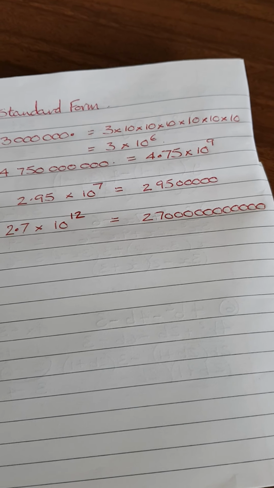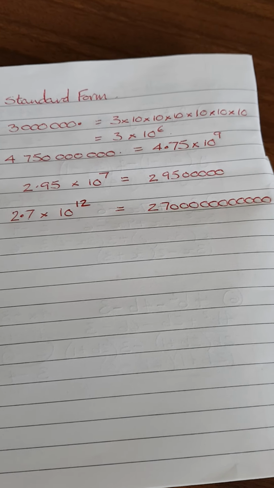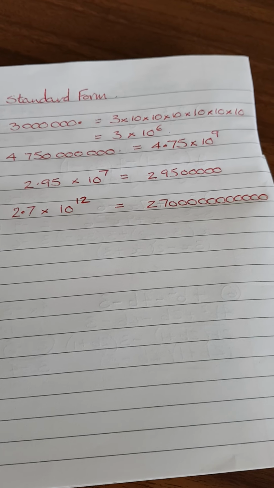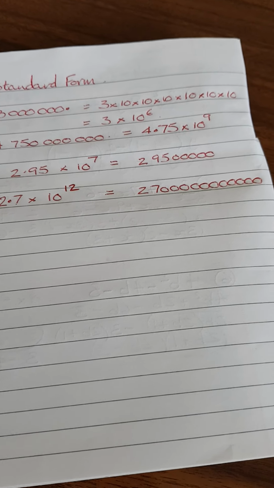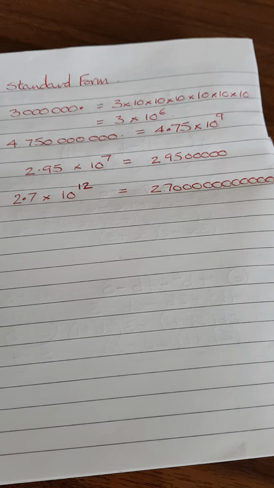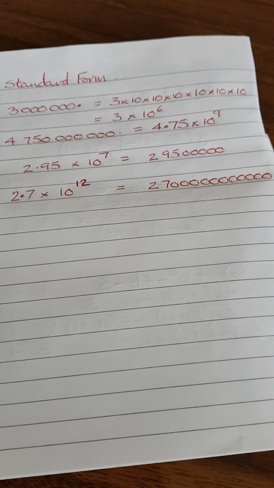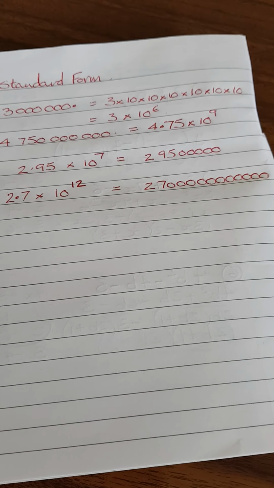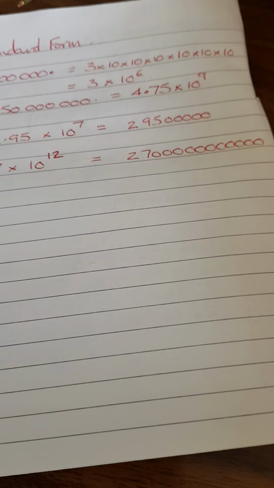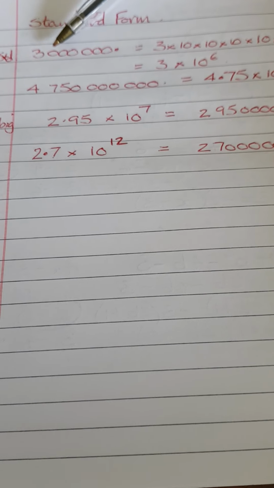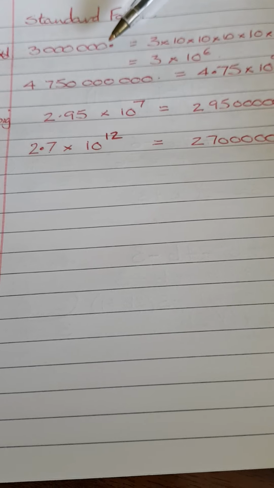Hello, a few people are having a few issues with this week's task regarding standard form. Basically, it's a fast way of writing very big or very small numbers. If we consider the number 3 million, that's 3 followed by 6 zeros.